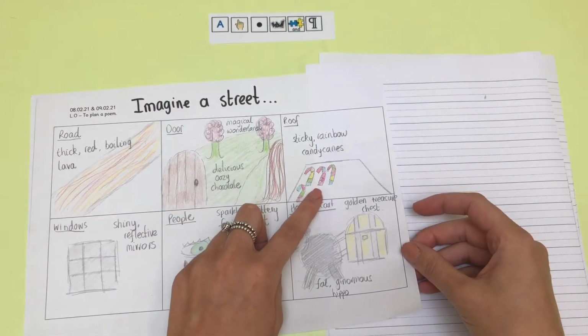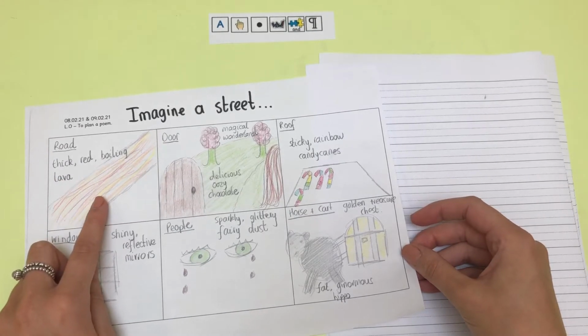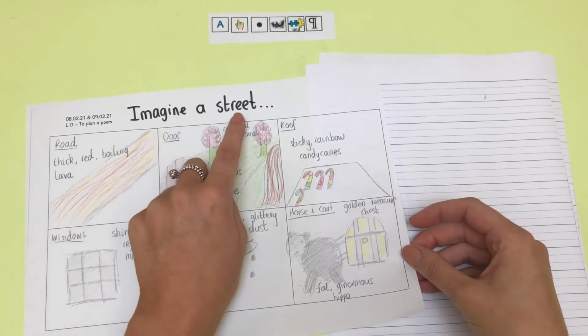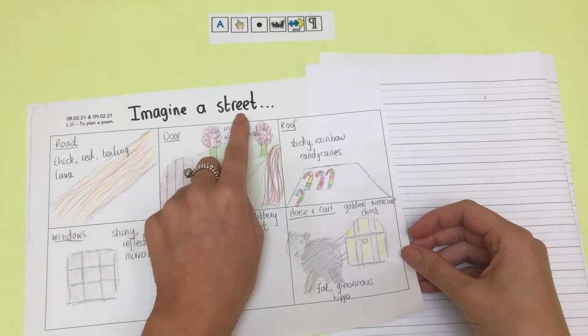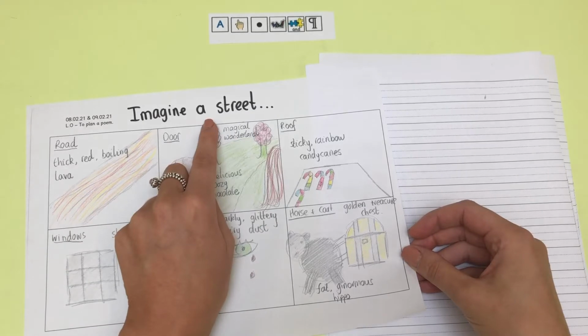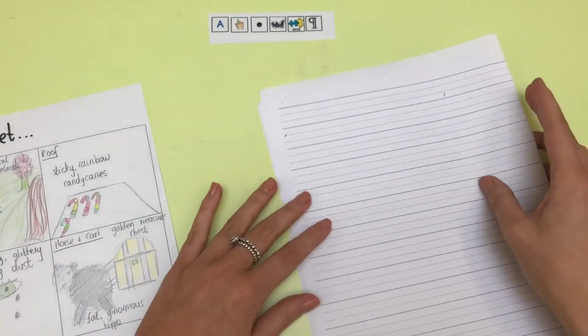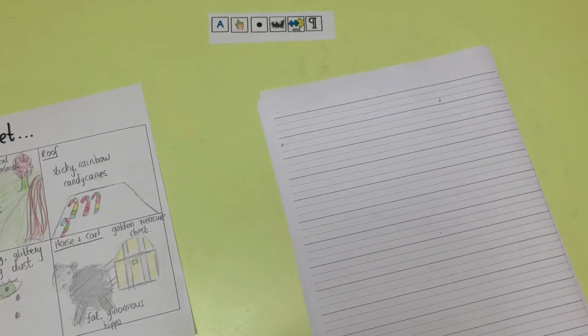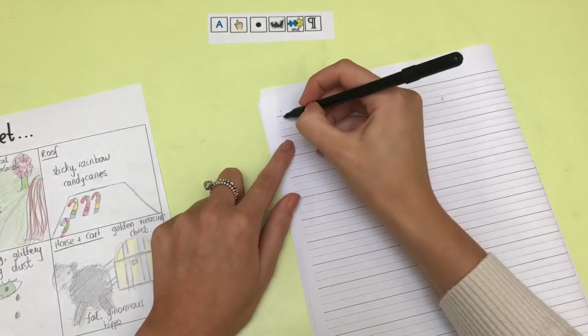So I'm going to start with my lined paper, and my first box on my plan, because we're just focusing on the first 3 boxes today, is about the road. And this is an Imagine a Street poem. So that means, if we can remember back to the plan, the example we looked at, we know that every sentence starts with imagine a. And instead of imagine a woods, which is the example we looked at, ours is imagine a street. So let me get my pen. Remember, I'm starting at the edge of my page and I need a capital letter.